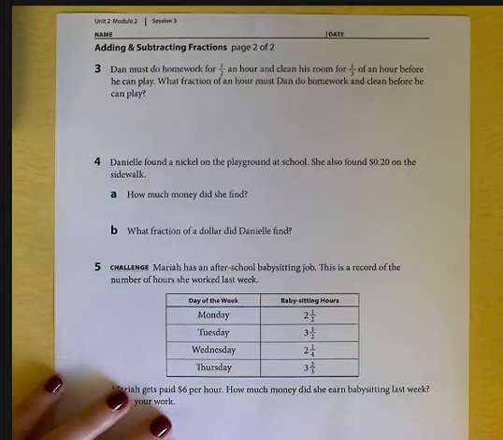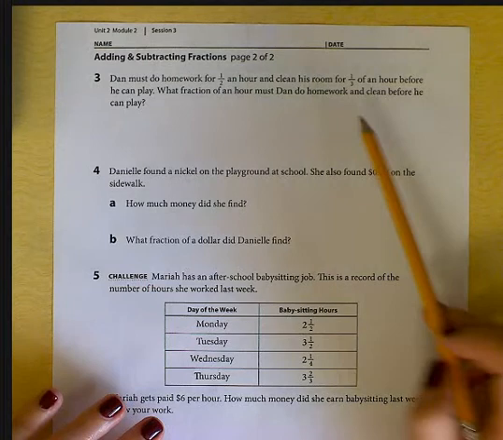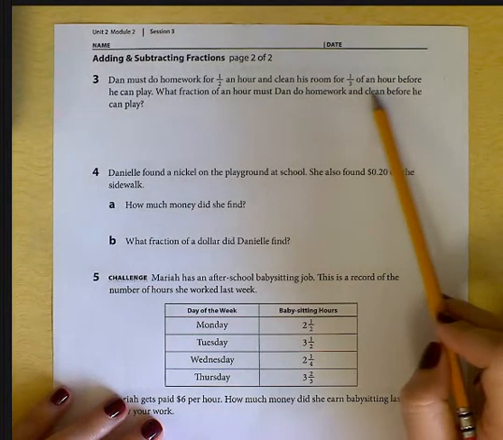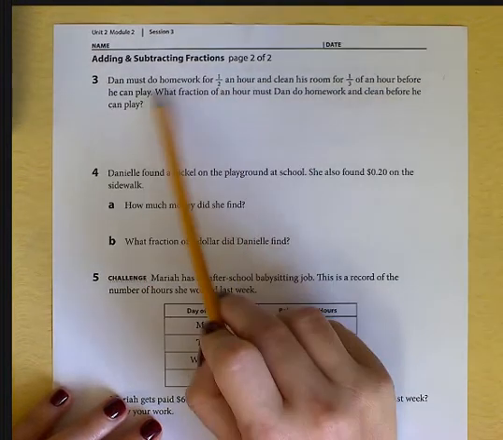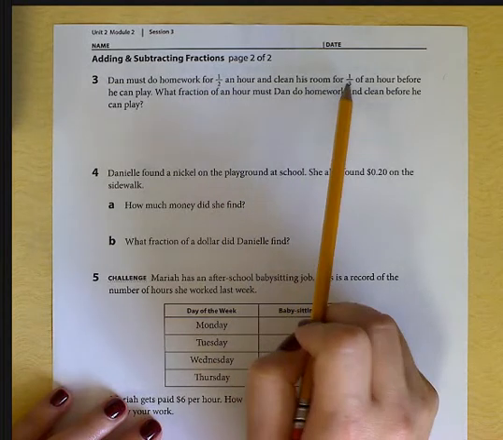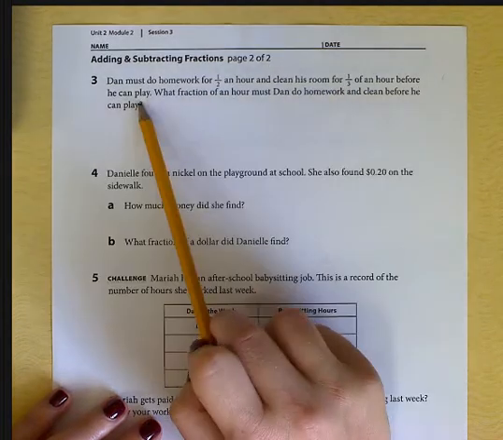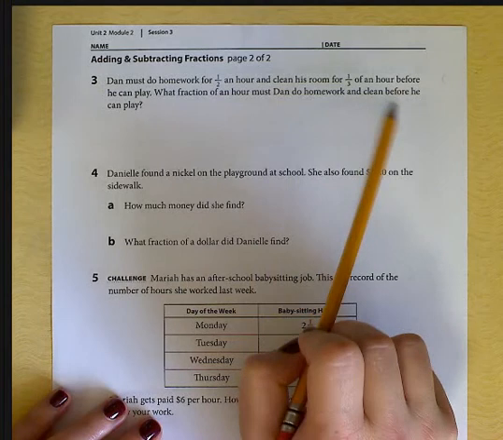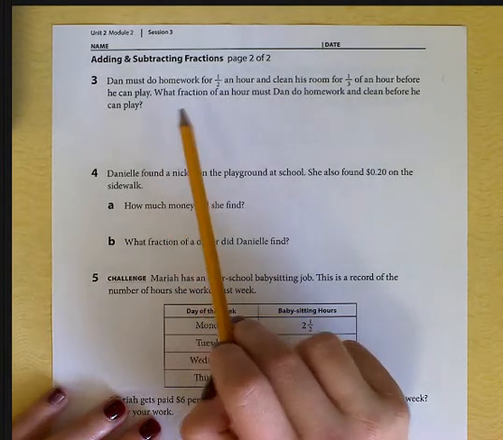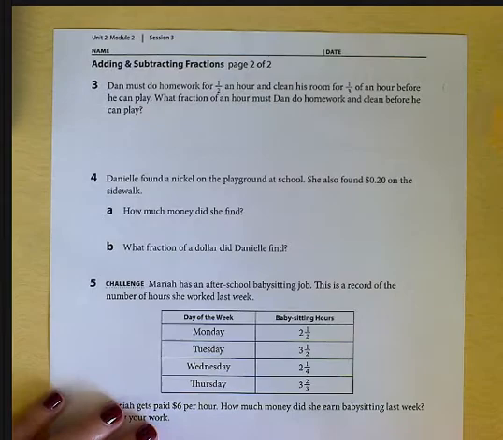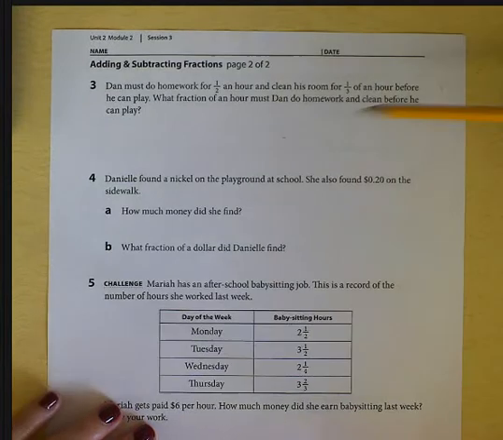Number 3, he's got to do his homework for half an hour and clean his room for 1/3 of an hour before he can play. What fraction of an hour must Dan do homework and clean before he can play? So it's exactly what we were doing on question 1. They're finding their common denominators and writing it out. It's just in a word problem.